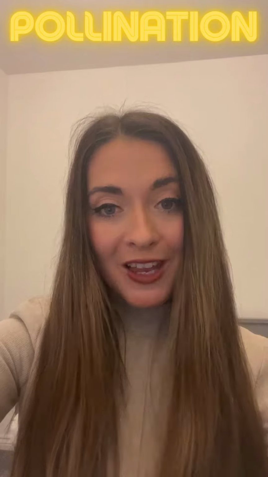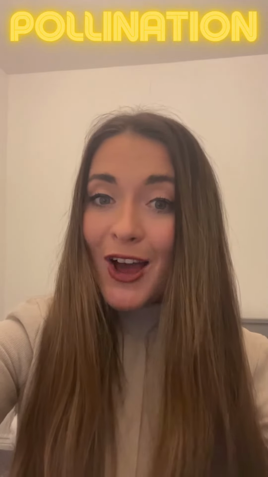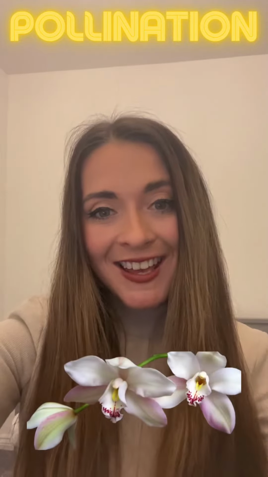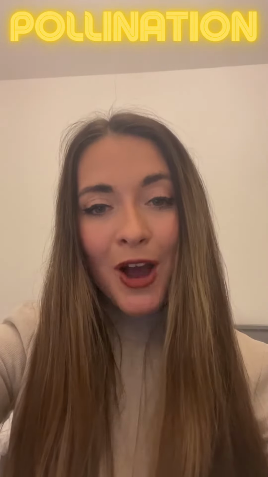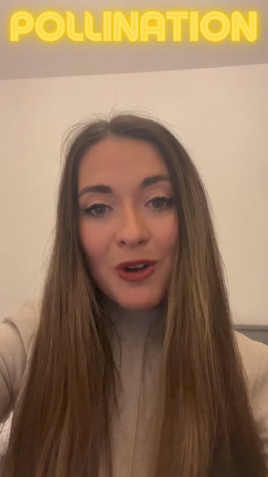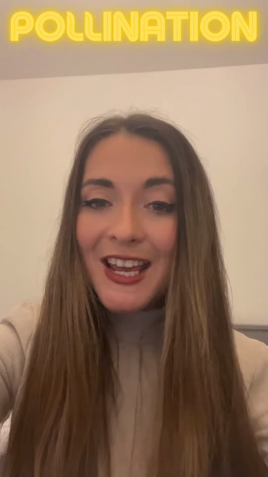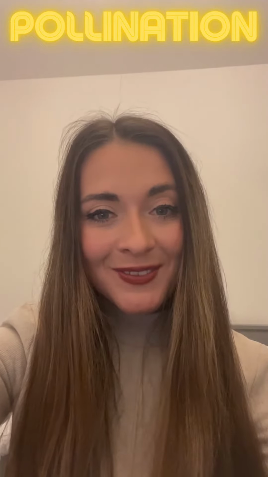Most plants can't pollinate themselves, but a large amount of orchids actually can, and this is known as self-pollination. Each part of the flower plays a key part in the role of pollination. Let's take a look at that process now.